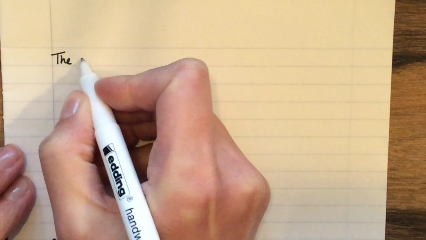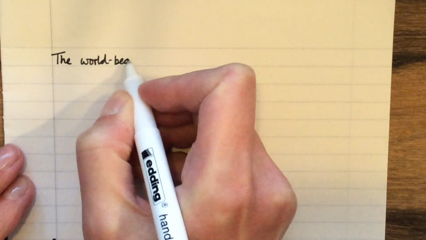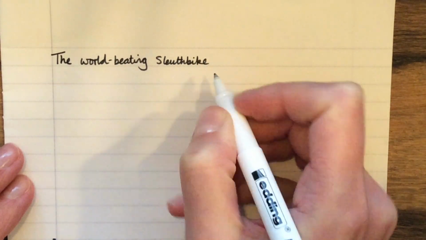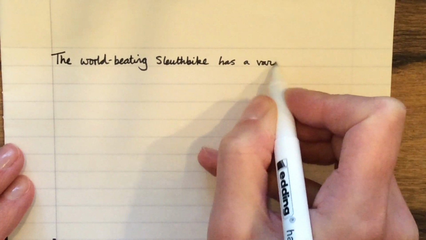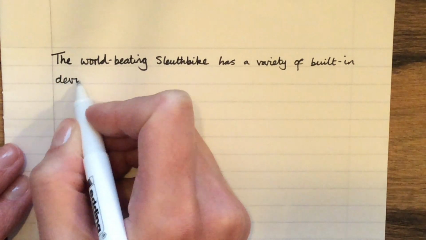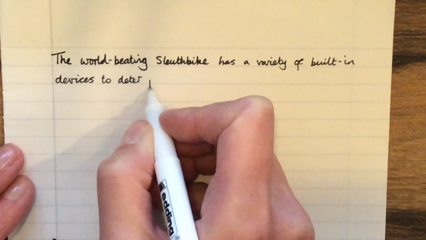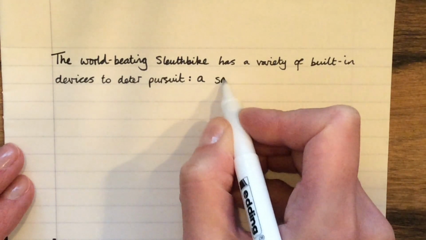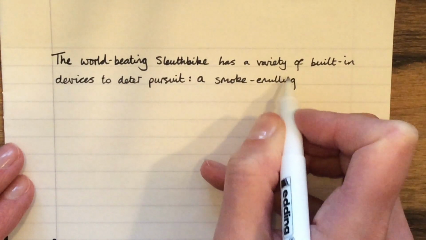I'm going to be writing about my sleuth bike, so I want to start by talking about the features that make it amazing for a spy. It can get away from enemies chasing my spy with its hidden devices. So the world-beating, that's hyphenated, sleuth bike, capital letter for a proper noun. The world-beating sleuth bike has a variety of built-in devices to deter pursuit.